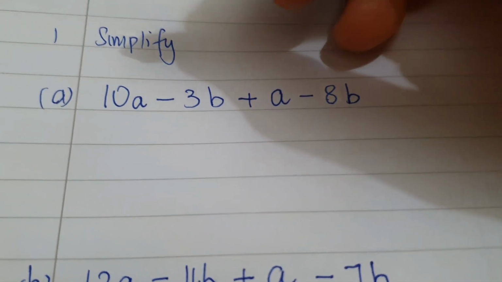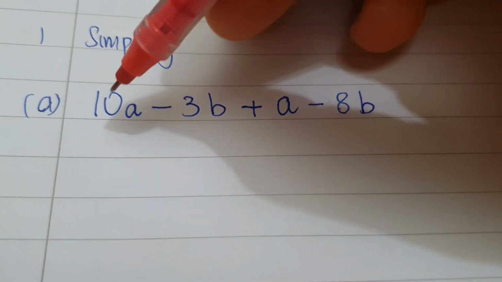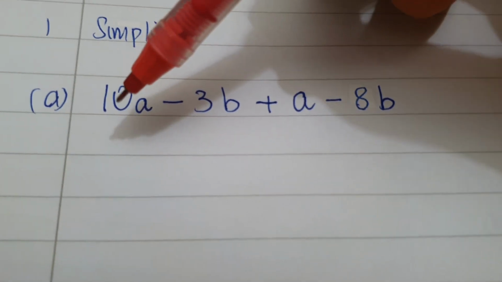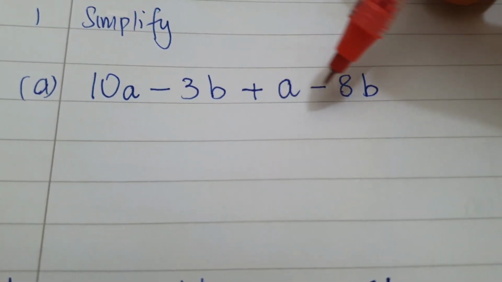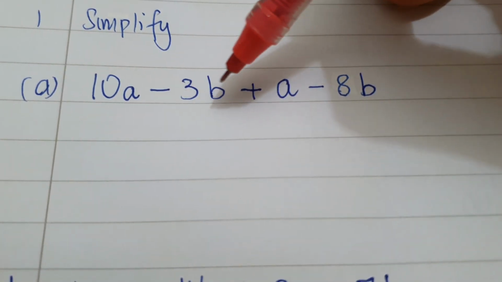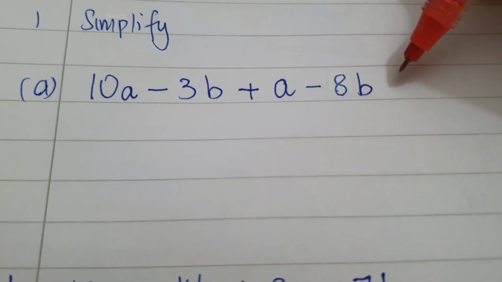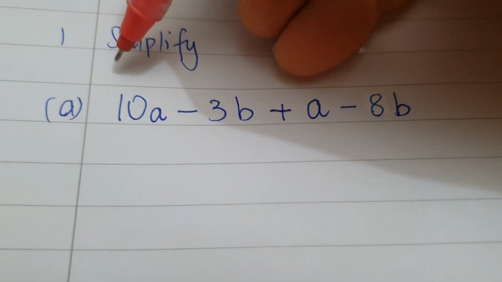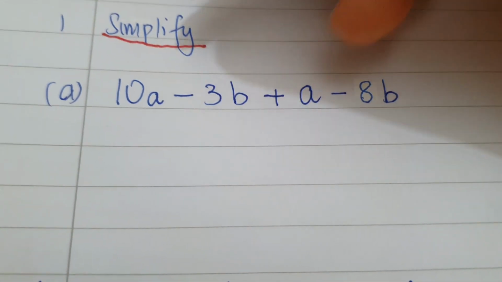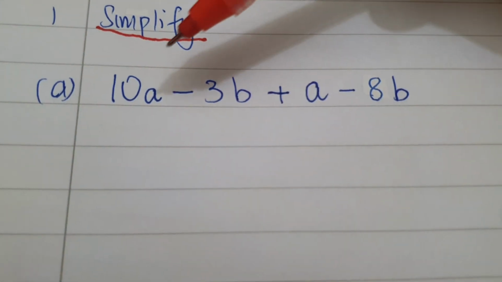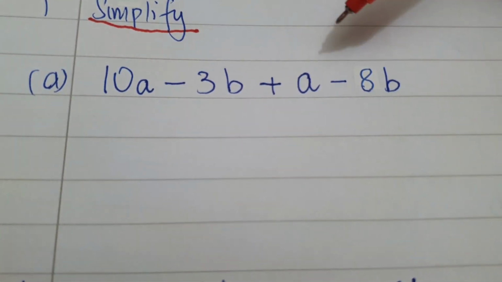Okay, let's look at how to simplify algebraic expressions. If you're given an algebraic expression like this, 10a minus 3b plus a minus 8b, and you're asked to simplify it, what does it mean? It means that you have to combine whatever you can combine together.